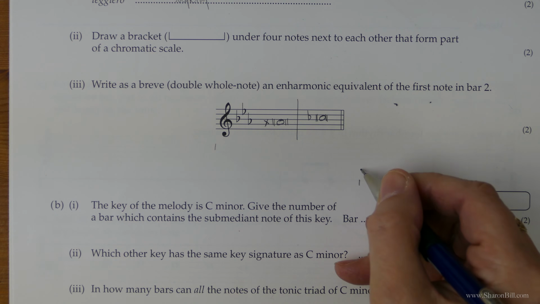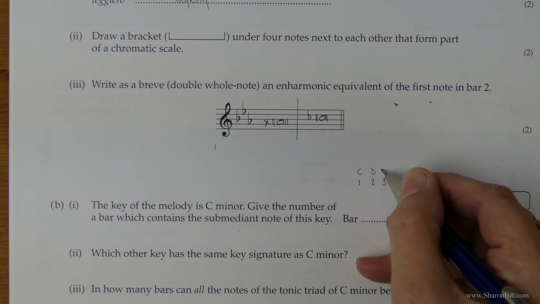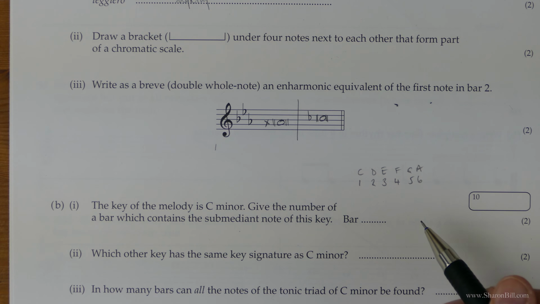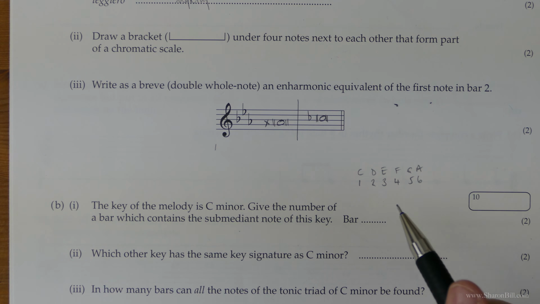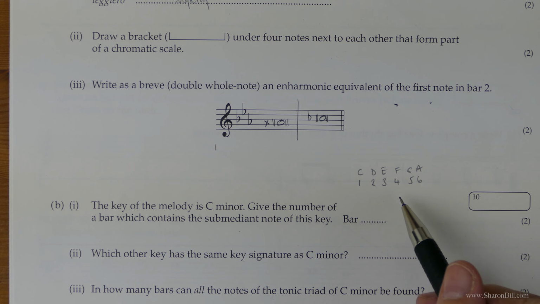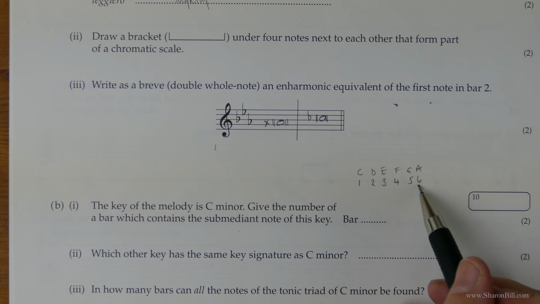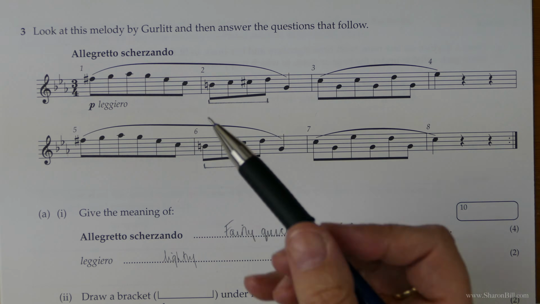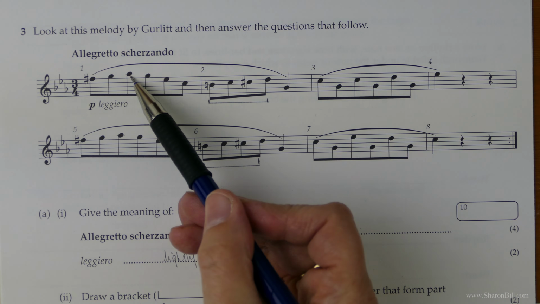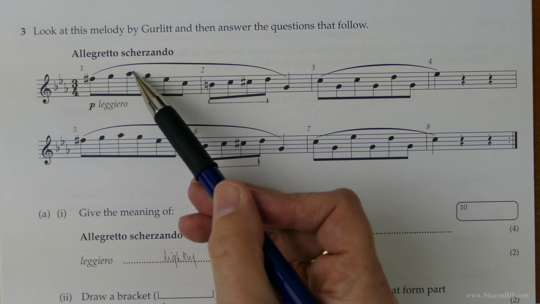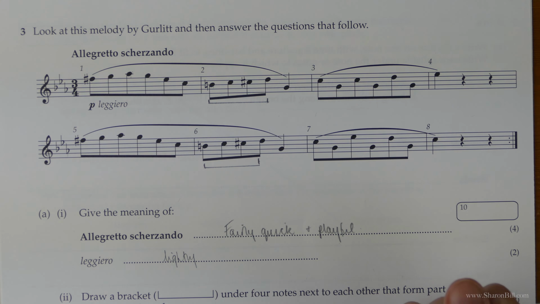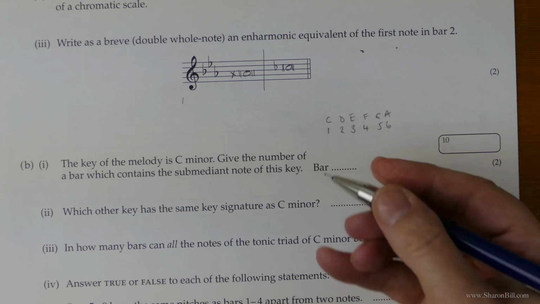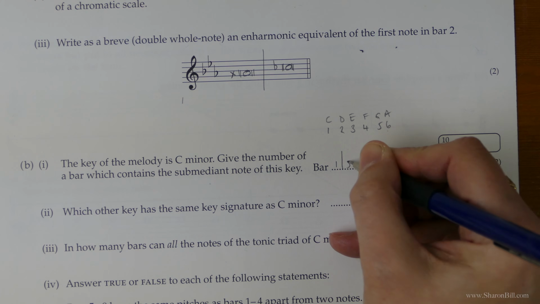If we're in C minor, C is 1, D, E, F, G, A. Of course it's A flat, but the key signature will deal with that. So we're looking for a bar which has got the note A flat in it. We're in the treble clef, and so here is a high A flat, so bar 1. Alternatively, we have the same note again in bar 5, so either of those will do, bar 1 or bar 5.